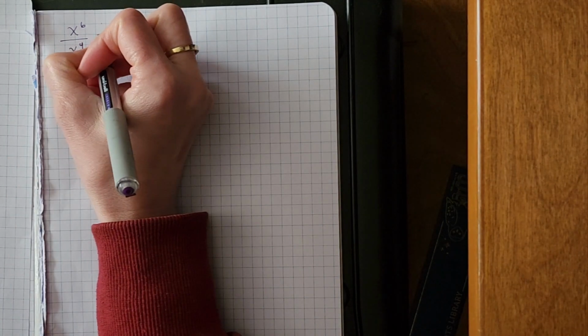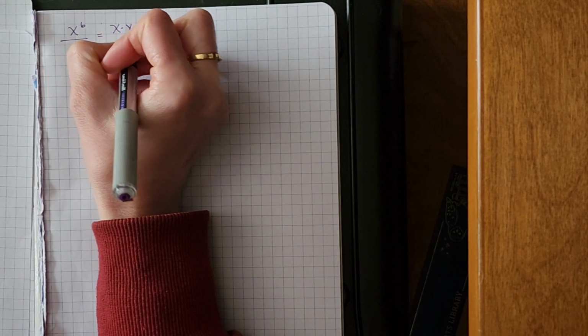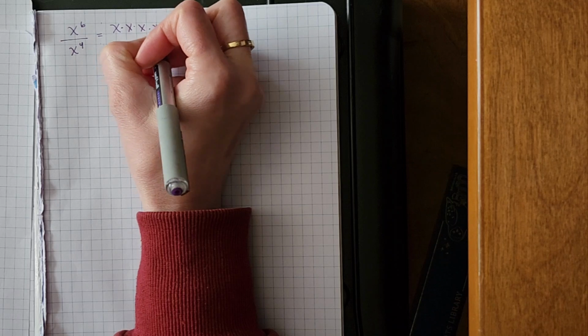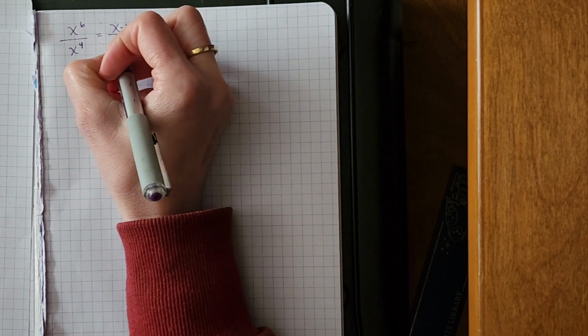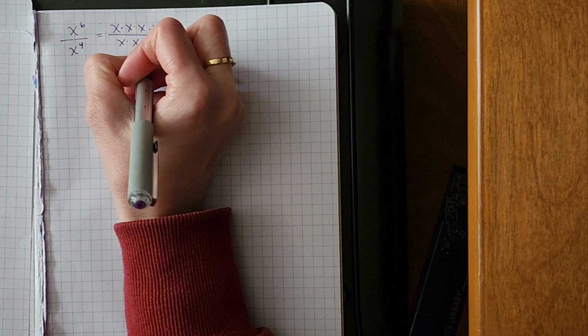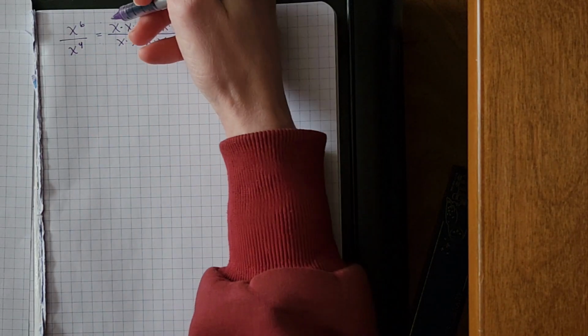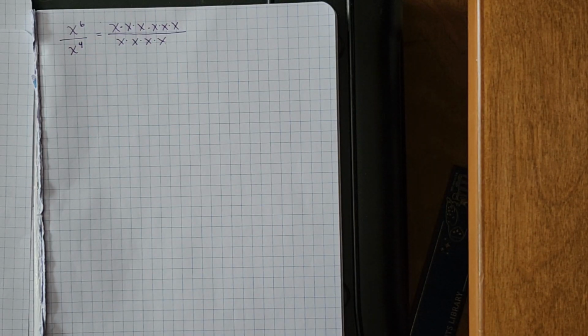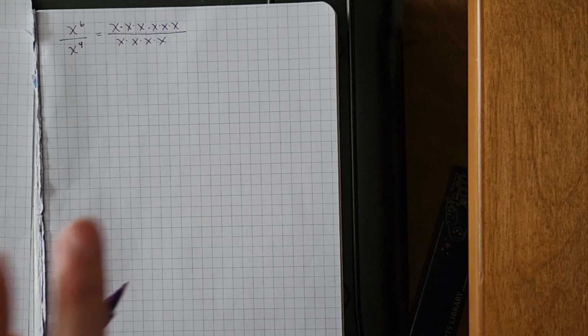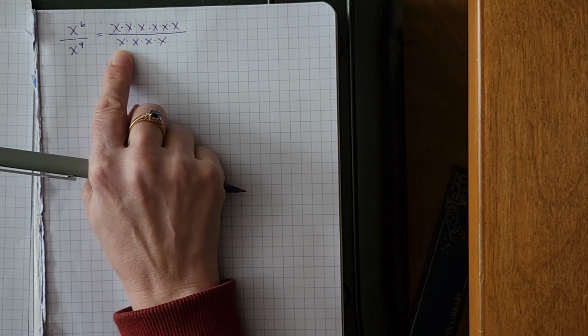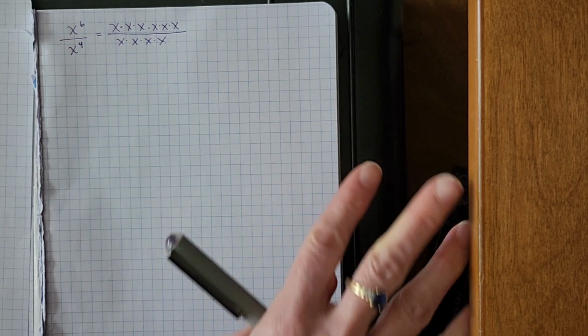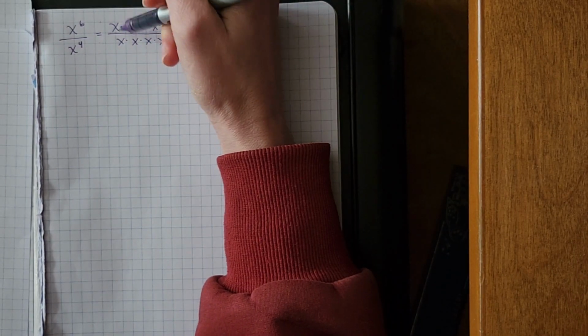X to the 6th is the same as x times x times x times x times x times x, over x to the 4th, which is x times x times x times x. And remember, 4 times x would be x plus x plus x plus x, so it's not the same thing as x to the power of 4. X to the power of 4 is x times itself that many times. Okay, obviously, right, we're way beyond that.